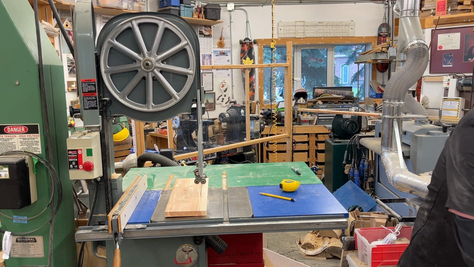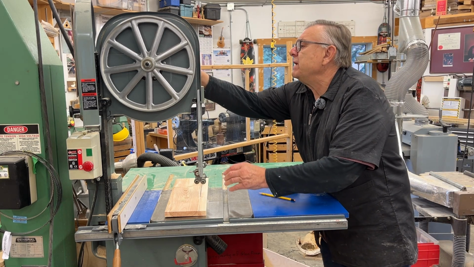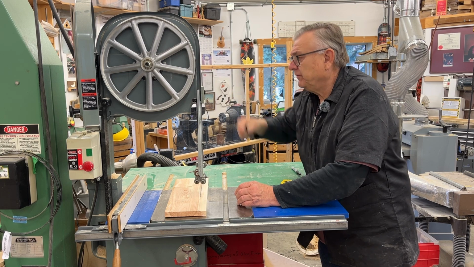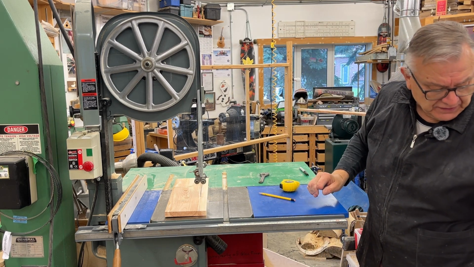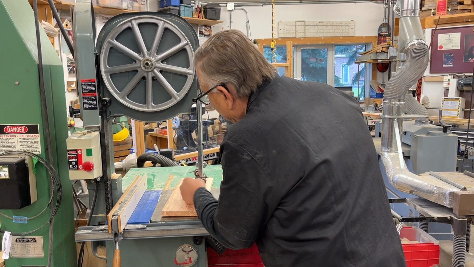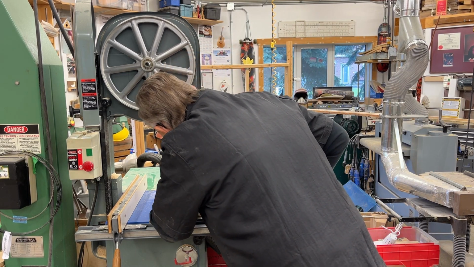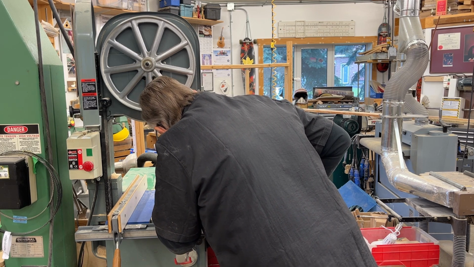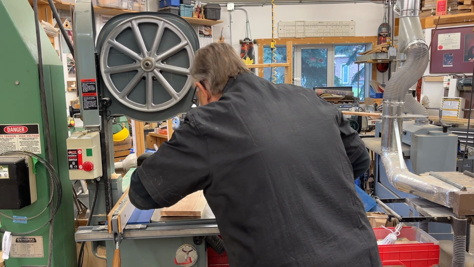Normally, I would maybe make a little bit more of a cut. But for today's demo, I'm going to leave it at that. And then what you need to do is make sure that your bearings are adjusted correctly. That looks good right there.